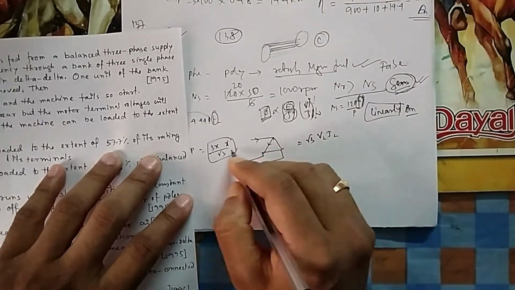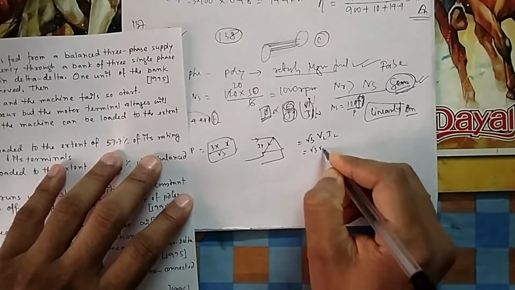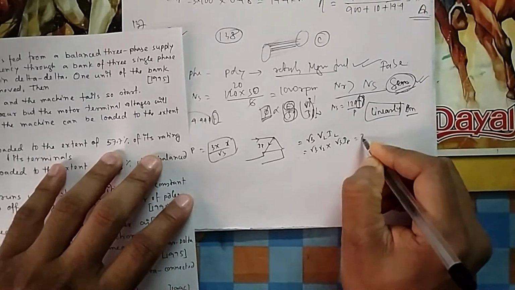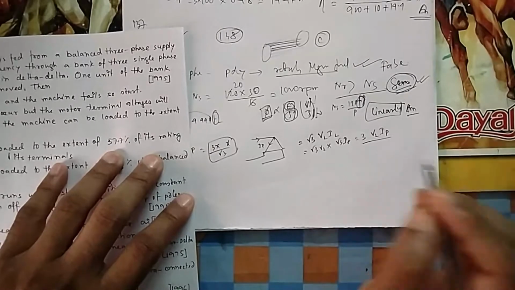I know the power is root 3 VL IL. And in case of delta, if I write it in terms of I phase, it will be root 3 VL, and IL is equal to root 3 into IP. So it is actually 3 VL IP in delta, because VL equals VP. So it becomes this one.